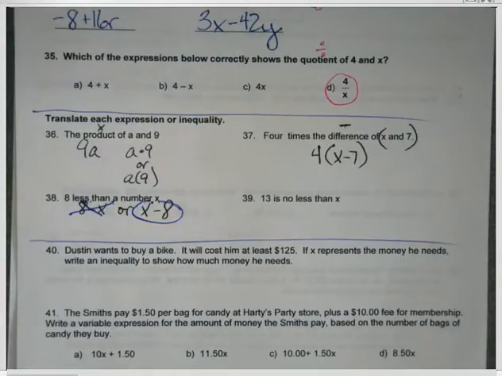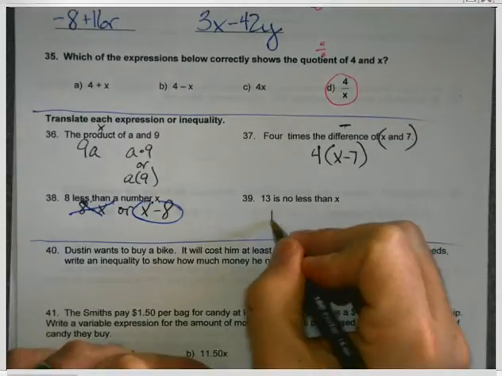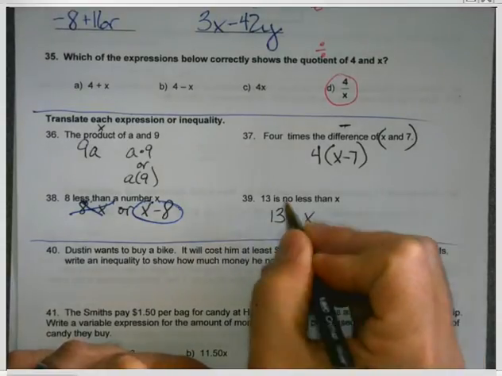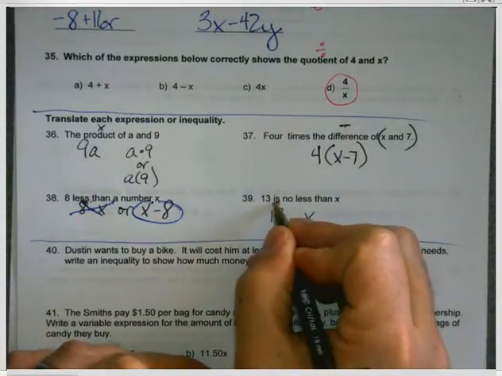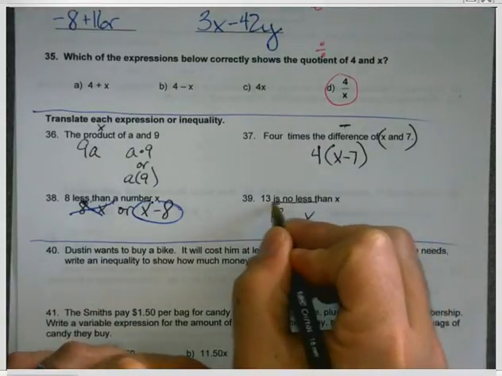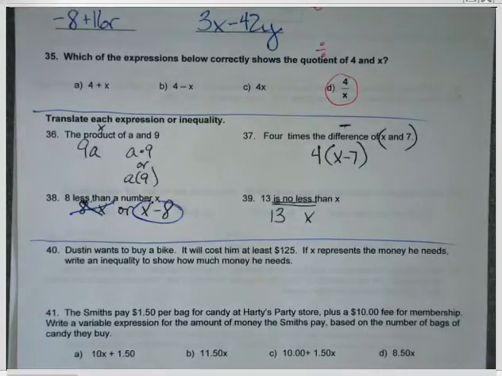39. Somebody willing to venture a guess what 39 is going to look like? Partially. Let me get the 13 and the x here. The "is" normally does do equals, but "is no less than." So it has to be at least 13.